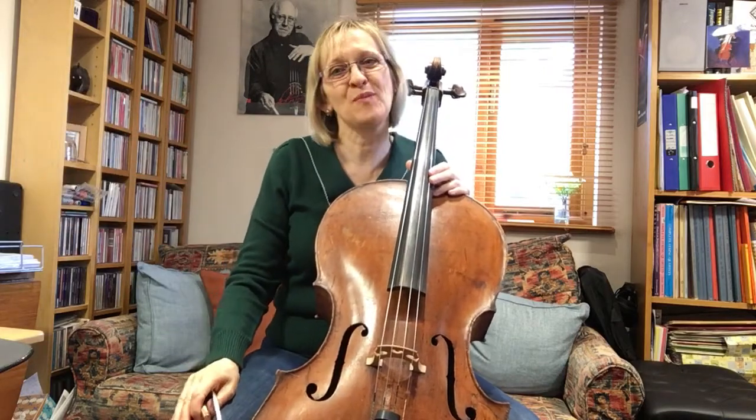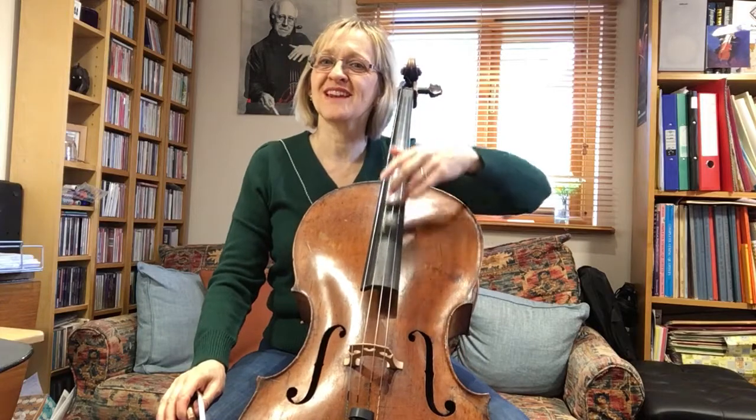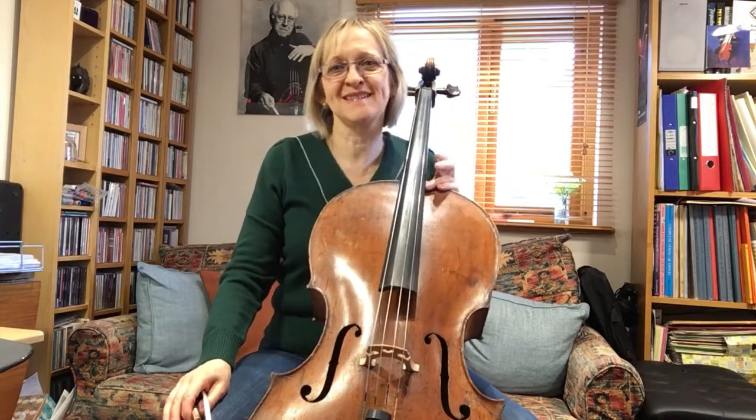Breathing. Remember, your bow is your breath, and that might help you feel the left hand can breathe as it glides backwards and forwards.